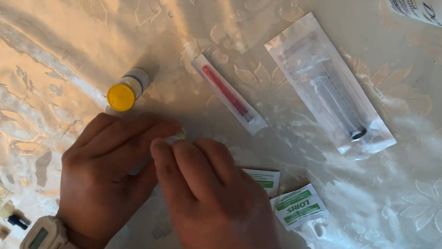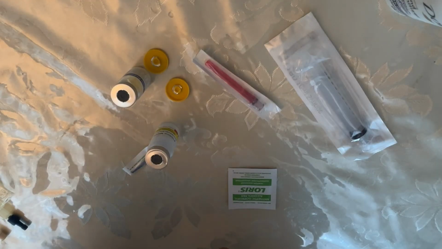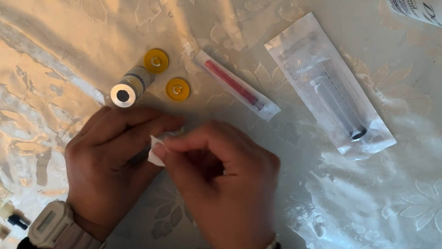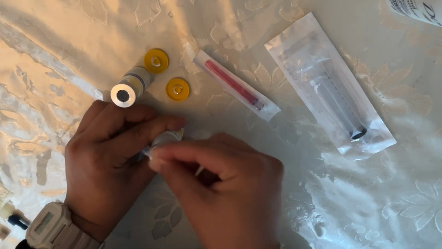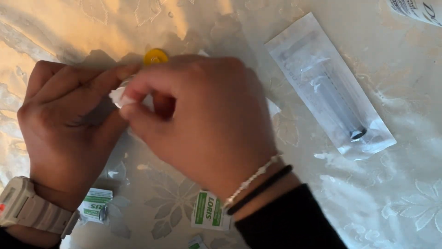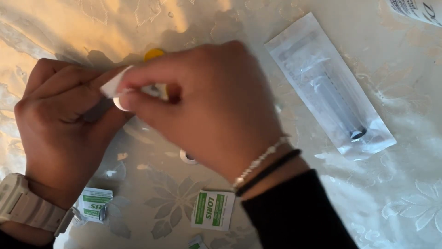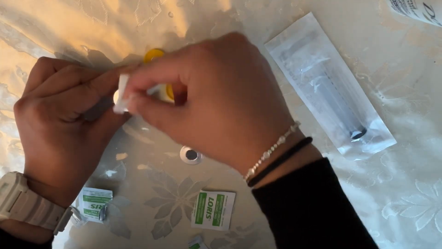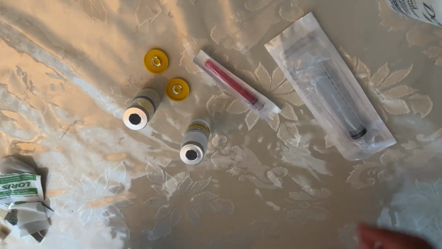Okay, I'm just going to open my vial. Swab it for 15 seconds. Let it dry for 15 seconds and swab the other for 15 seconds. Let it dry for 15 seconds.